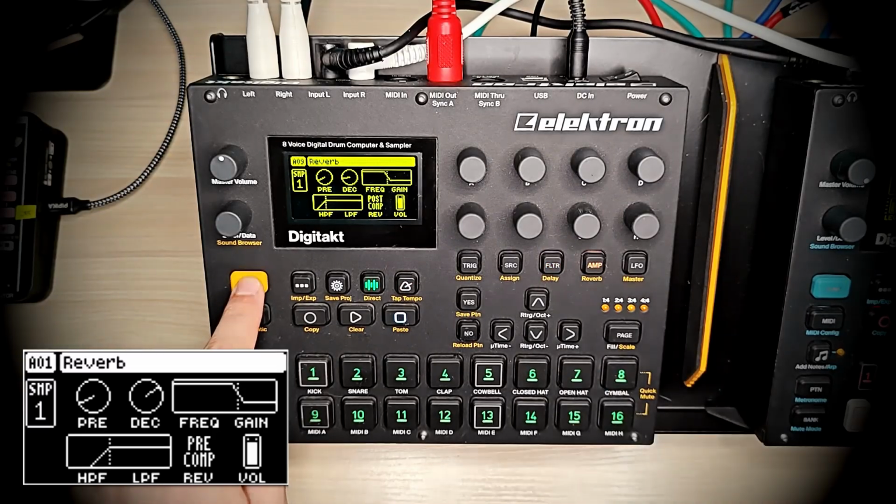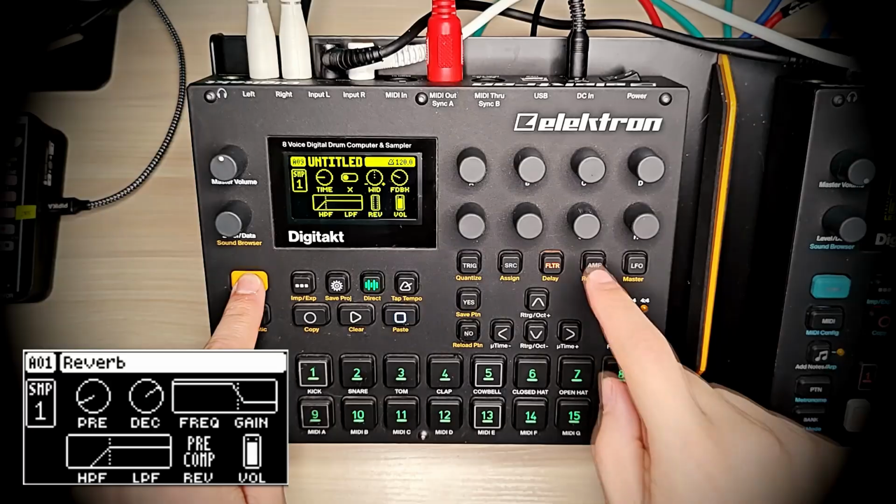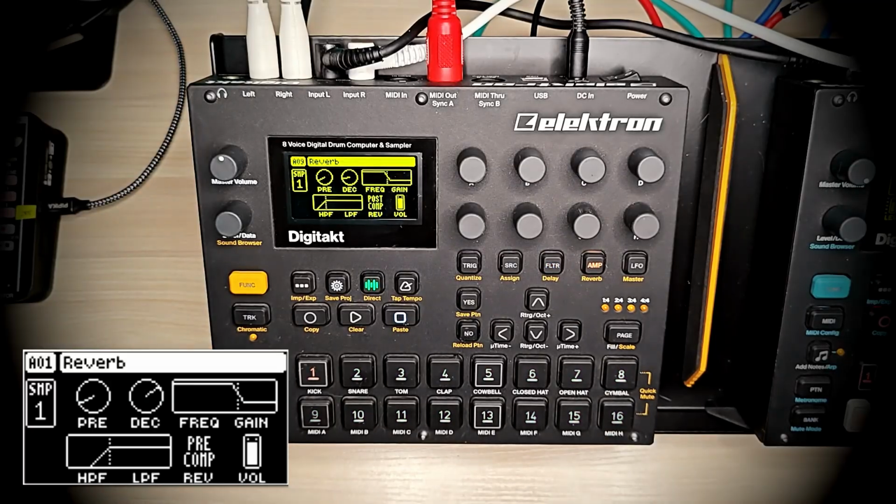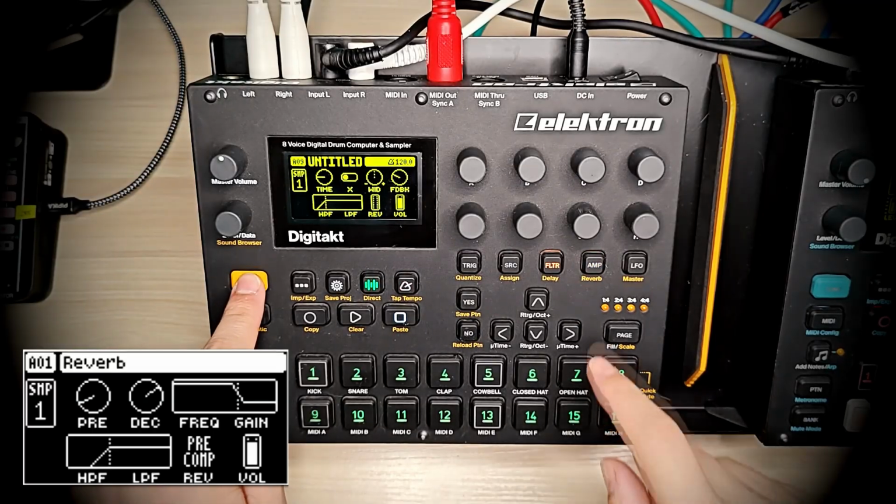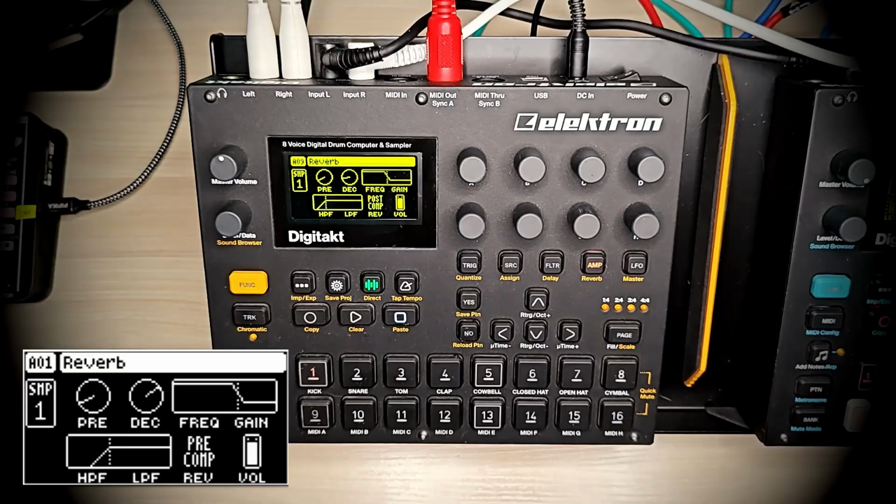The rev option has 2 settings, pre and post comp. This defines if reverb should be applied before or after the compressor. This can change how the reverb sounds together with the main signal. Try and see what you enjoy the most. And finally, volume sets the volume of the reverb.